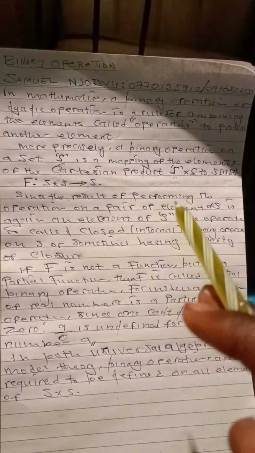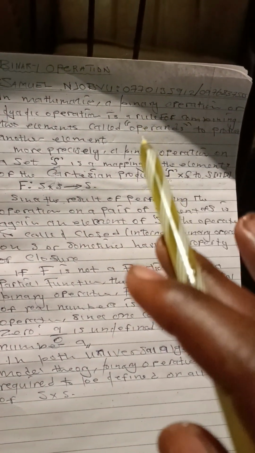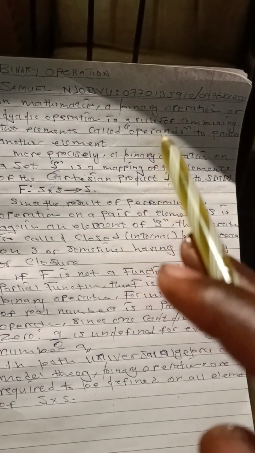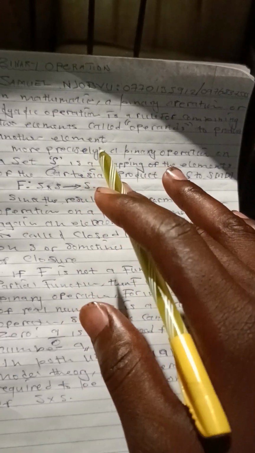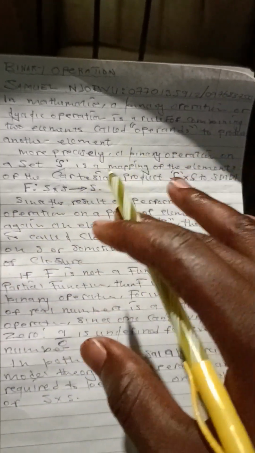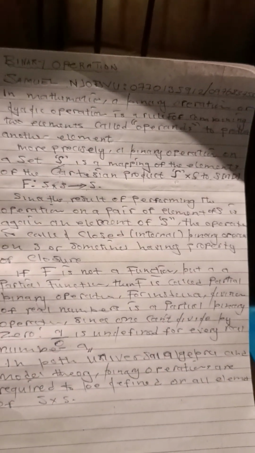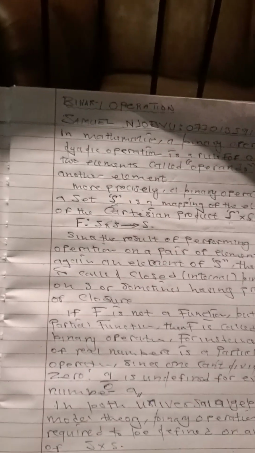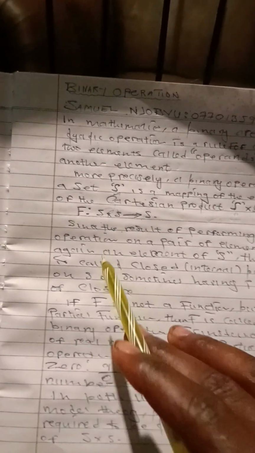But in this case, when we operate elements of the same set and the result is an element of the same set, it has a specific and important property, what we call a closed operation or internal operation.